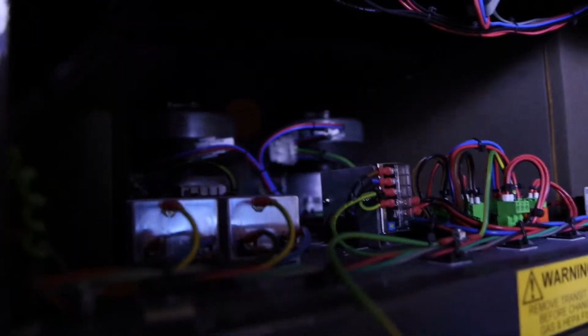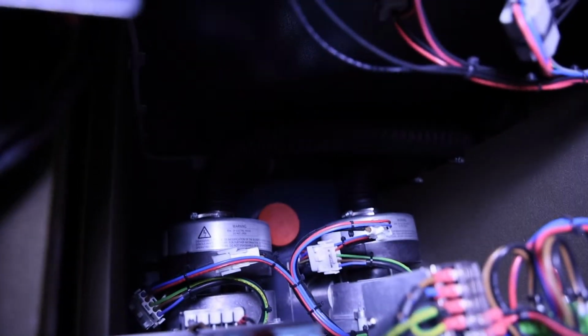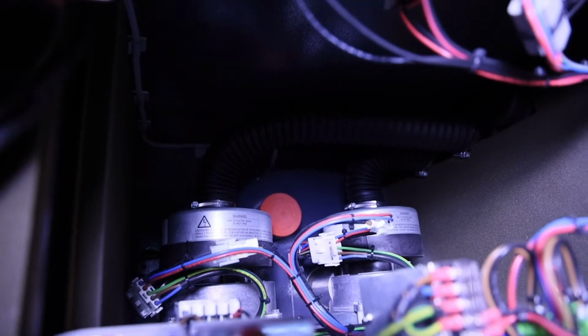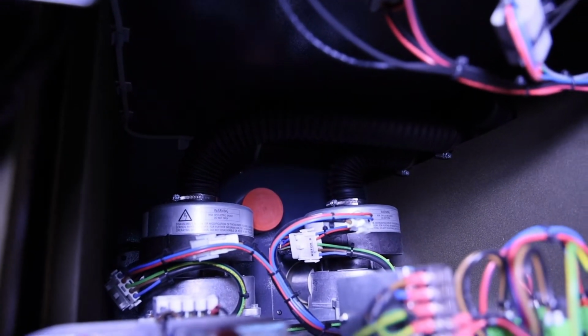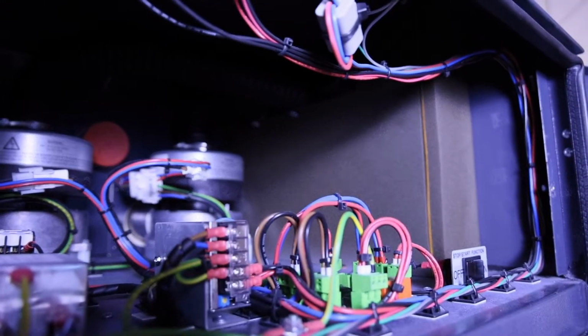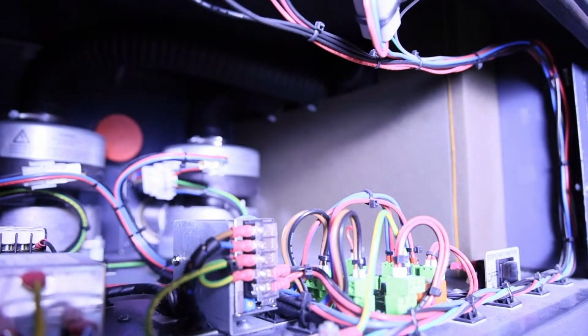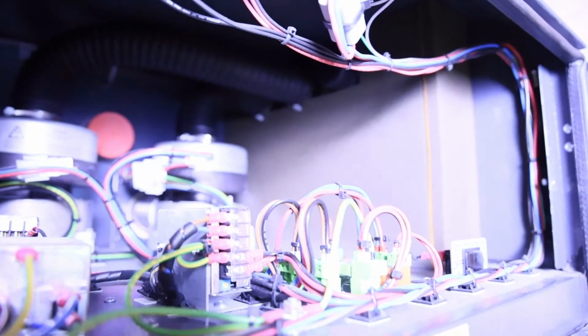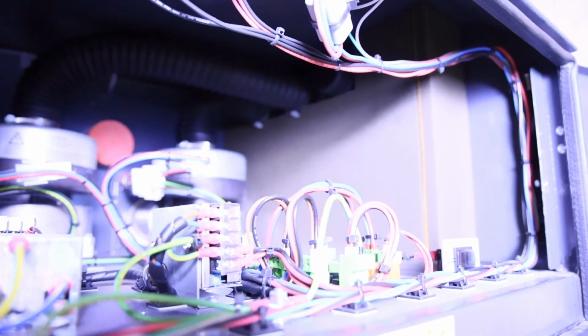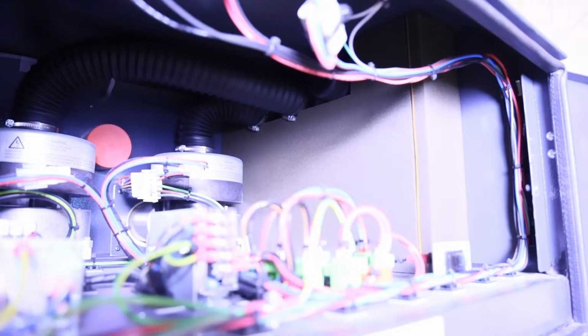And then you can see the tops of the blower motors are connected to those exhaust tubes, and those exhaust tubes go into the acoustic dampener on the right side there. Bump the exposure up so you can kind of see those exhaust tubes.